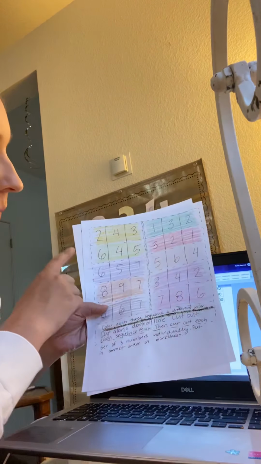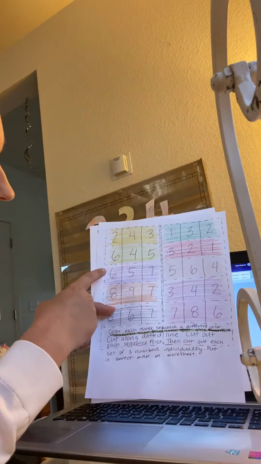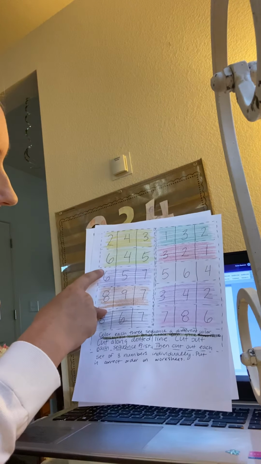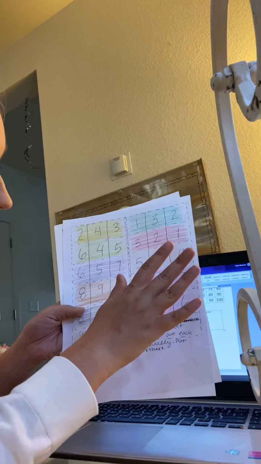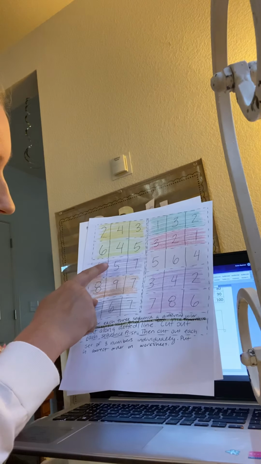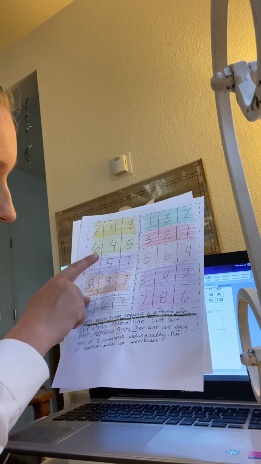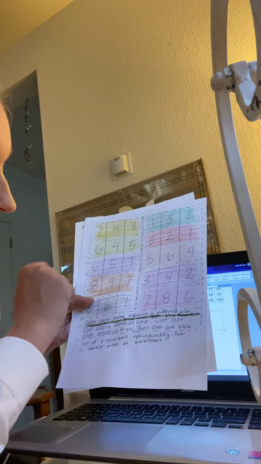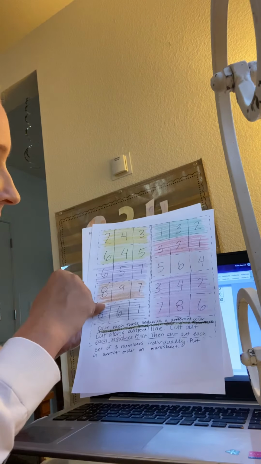So the students, what they would do is they would next, this would be not colored, and they would do the middle number blue, the before number green, and then the after number yellow.